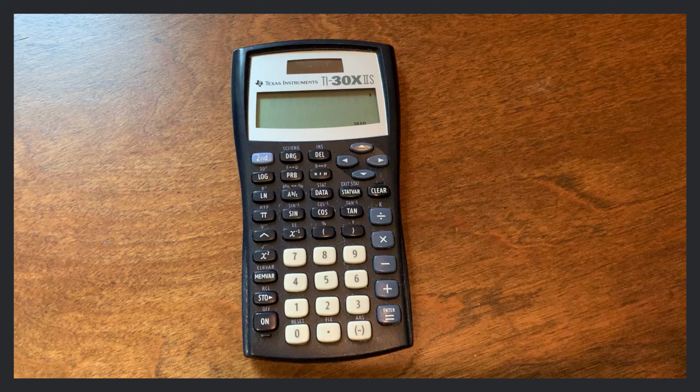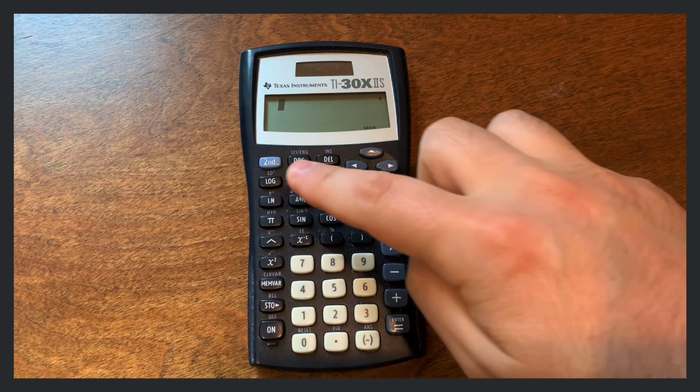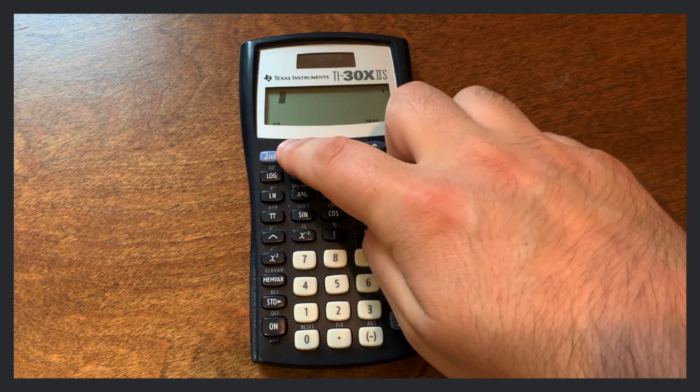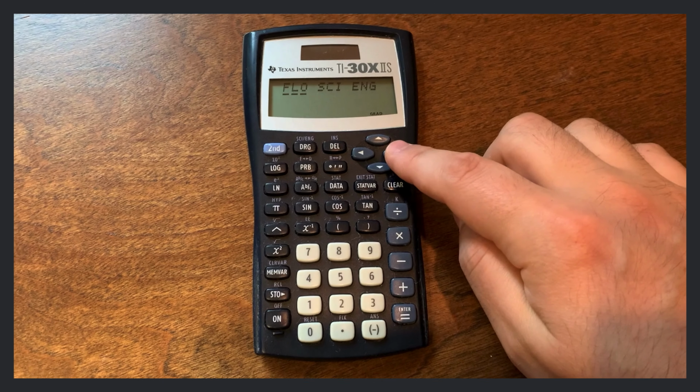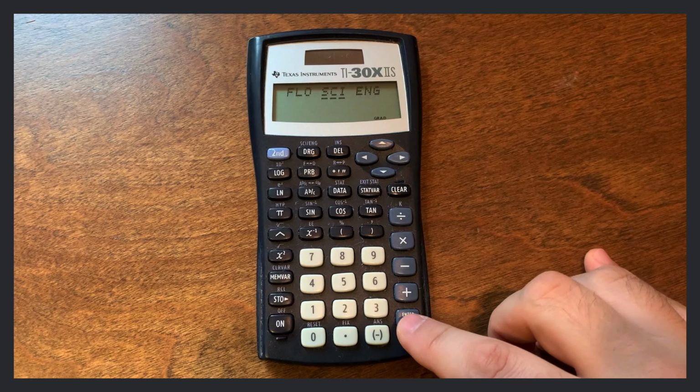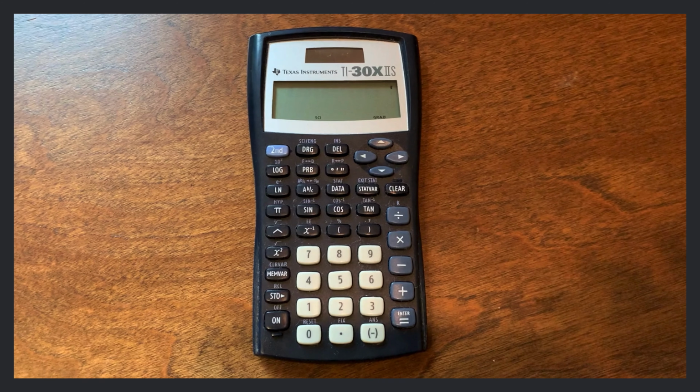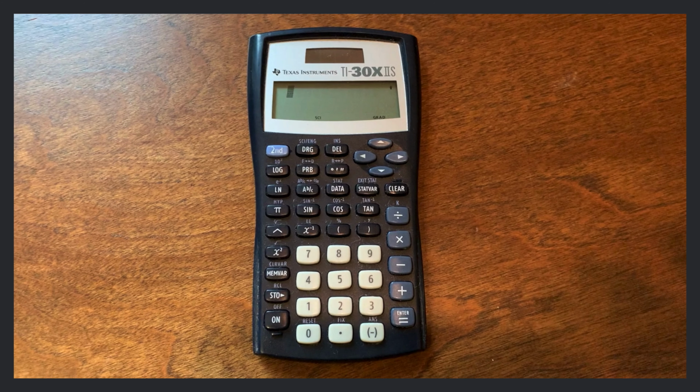All right, so let's look at this one more time. In order to put it in scientific notation mode, I hit the second button, then DRG. I move it over so that psi is underlined, and then I hit enter, and at the bottom of my screen, it says psi. So now the calculator is in scientific notation.